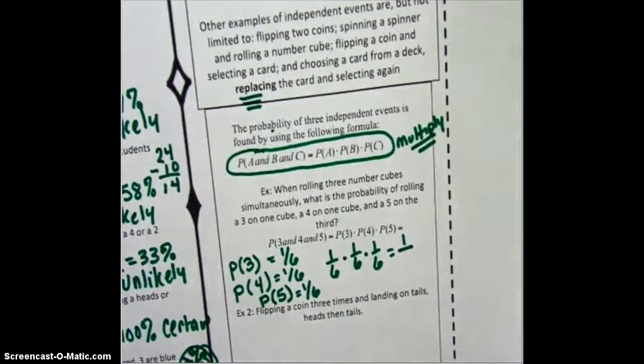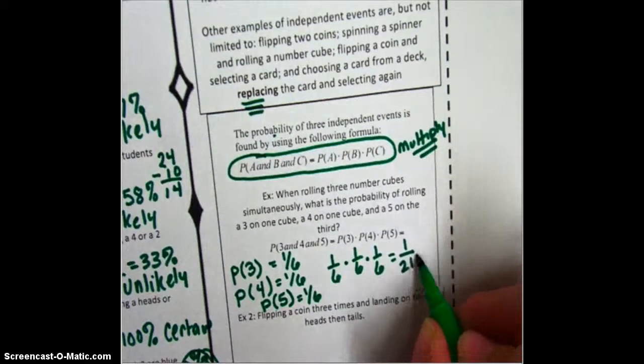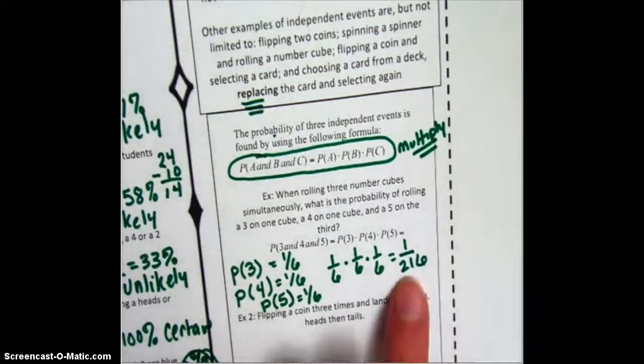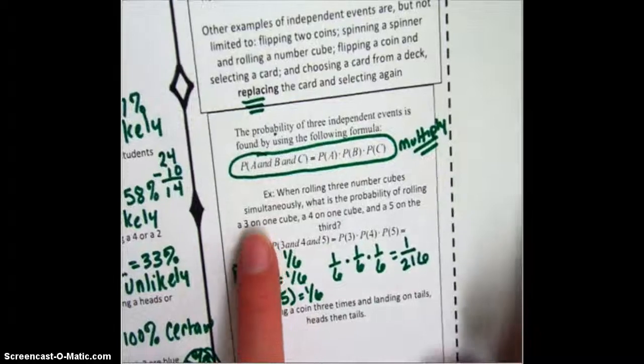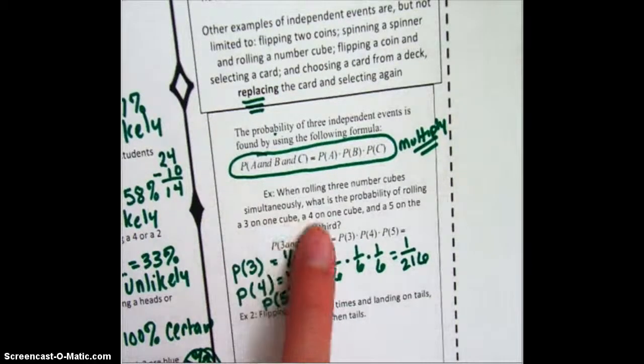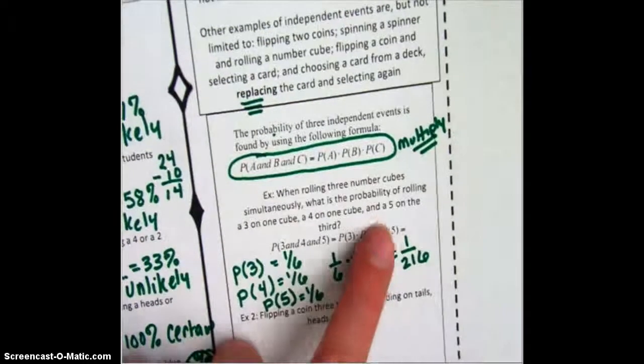Let me get a calculator. 6 times 6 is 36, and 36 times 6 is 216. So you have a 1 in 216 chance of rolling your dice and getting a 3 on one of them, a 4 on another one, and a 5 on the third one.